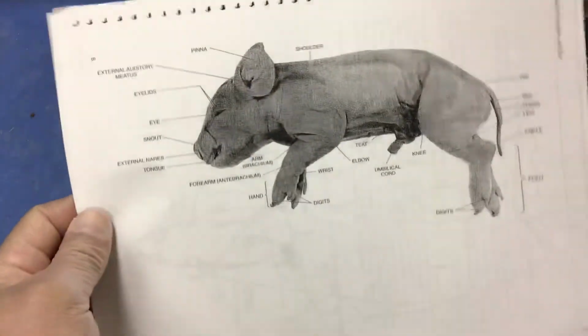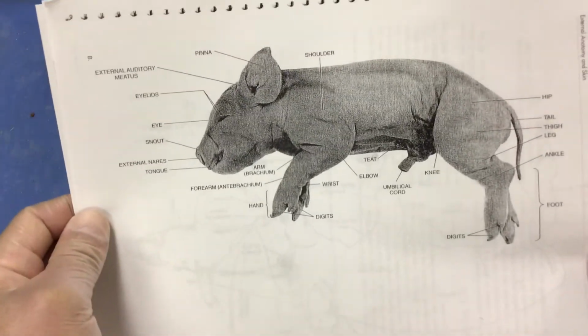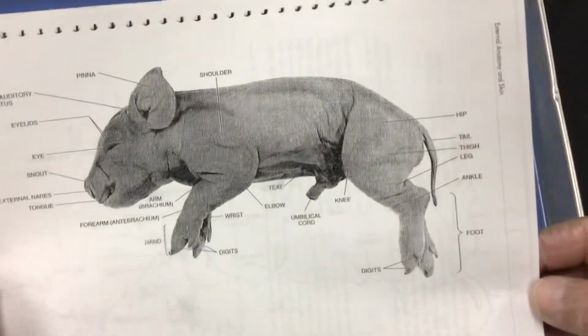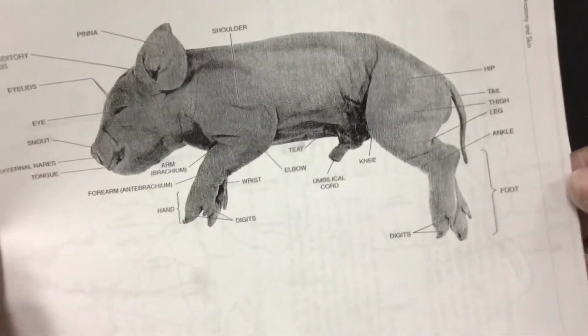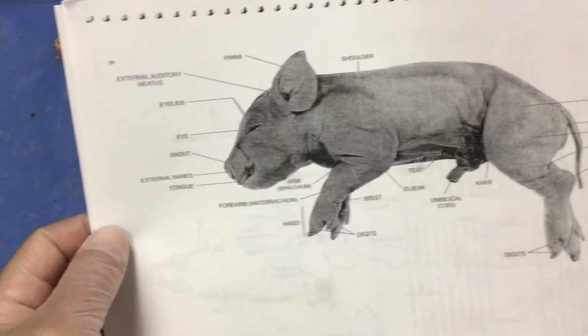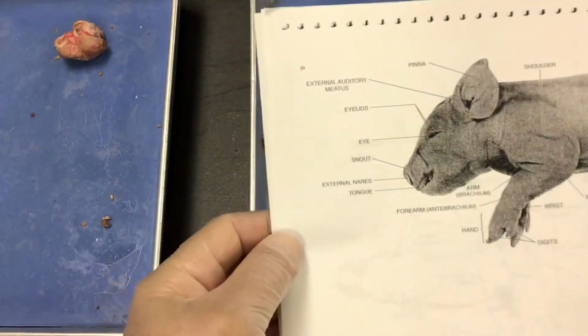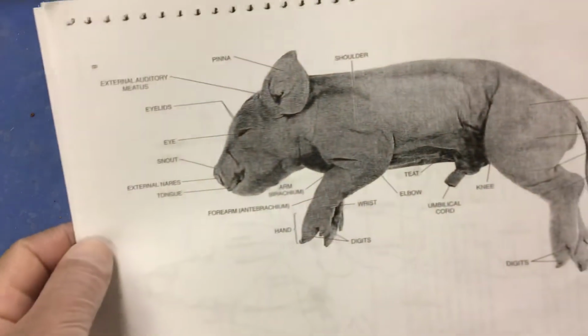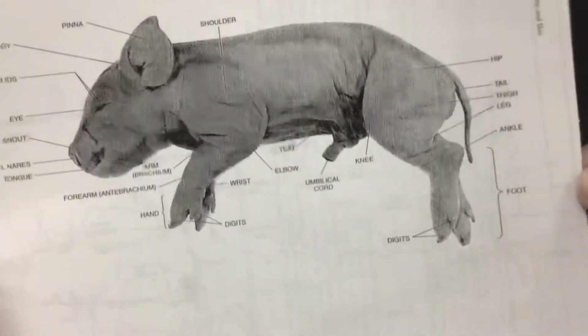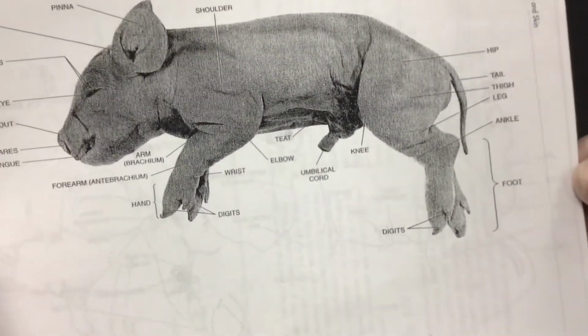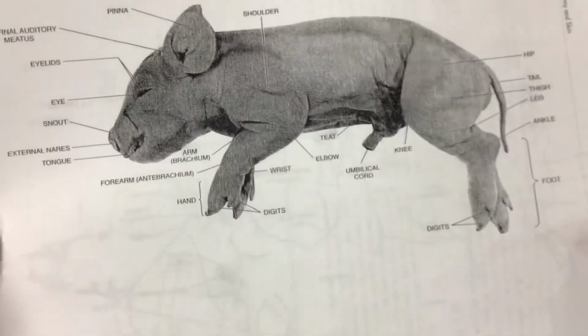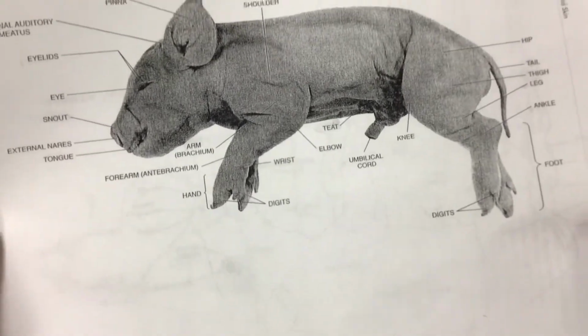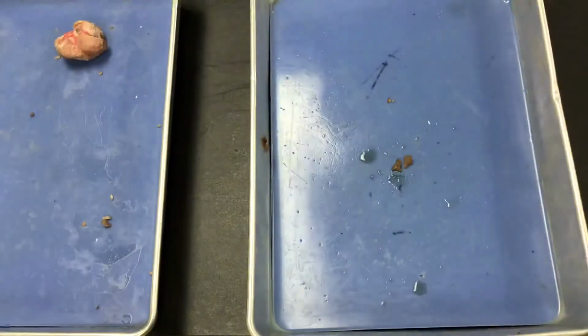So don't forget about looking these structures over. As far as the exterior structures, I'm not going to sit here and point at the hip on the pig and the tail and the thigh. You need to look those over. Make sure you know them. Okay, you have your packets. Don't forget, there's a handful of them on there. You guys always miss them because you assume, and then you try and cheat, and it just doesn't work. So don't forget to look over the exterior structures.